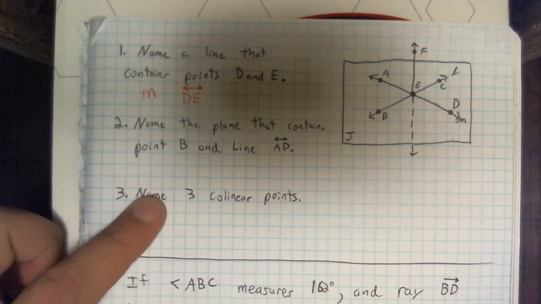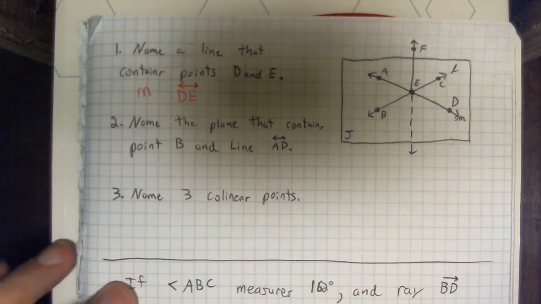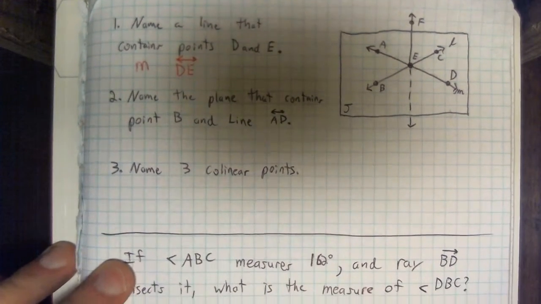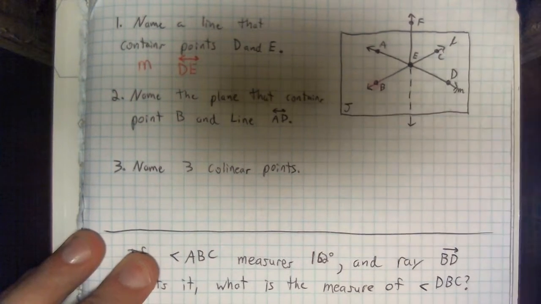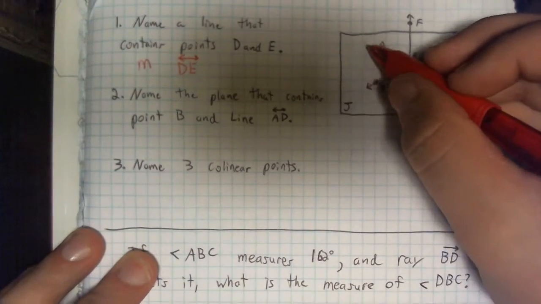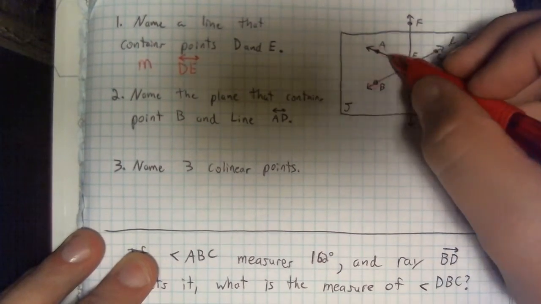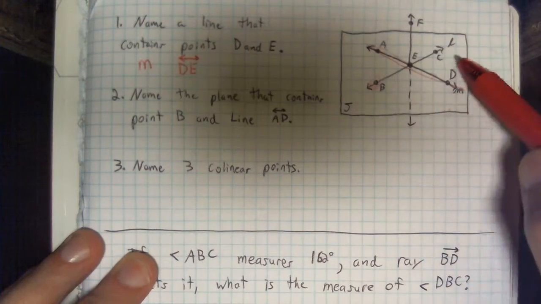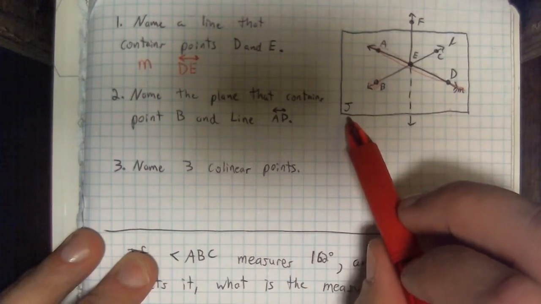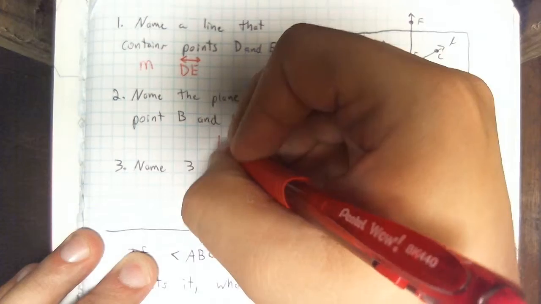Okay? Next question says, name the plane that contains point B and line AD. Well, here's point B. Here's line AD right here. They're all flat on this particular surface, which we already have a name for as plane T.